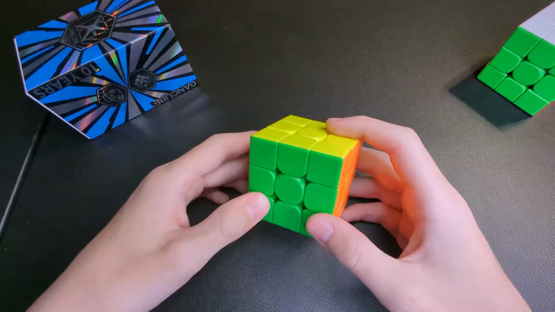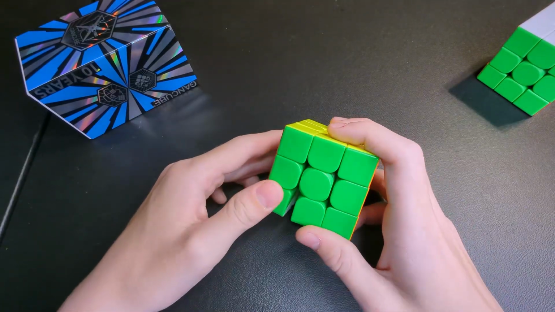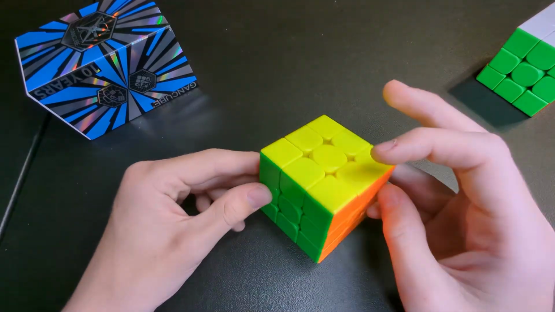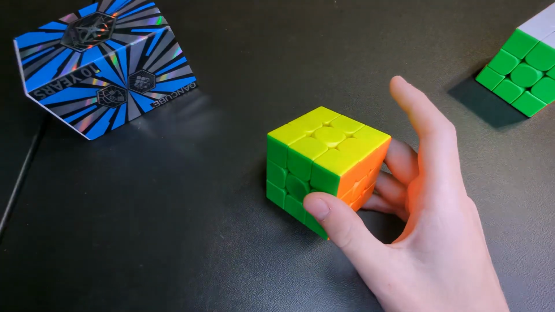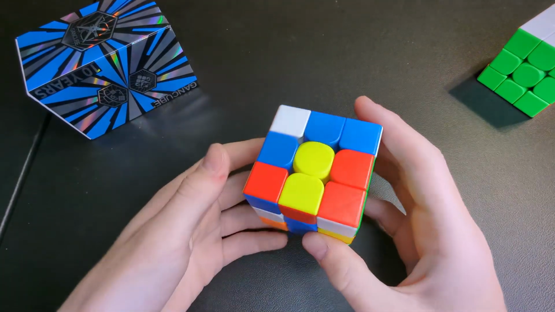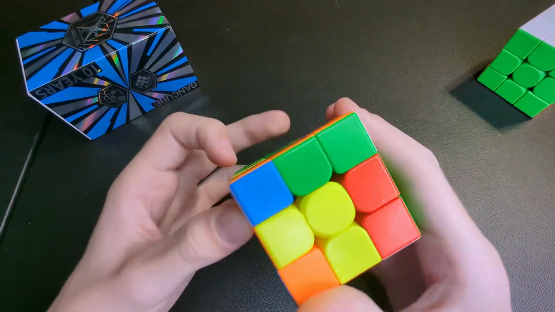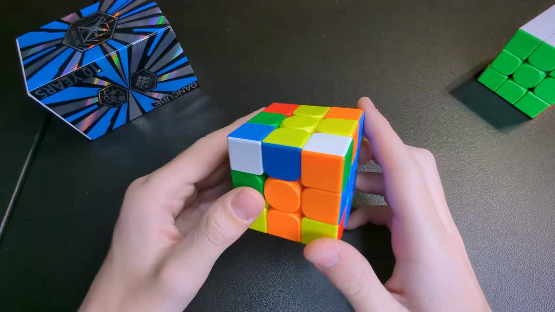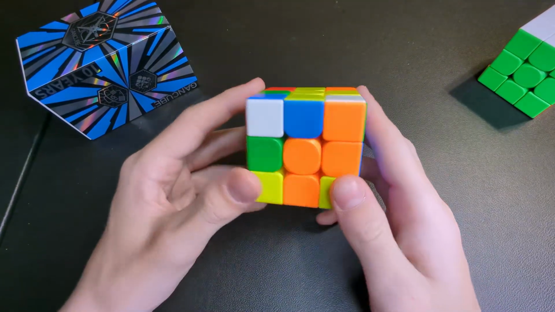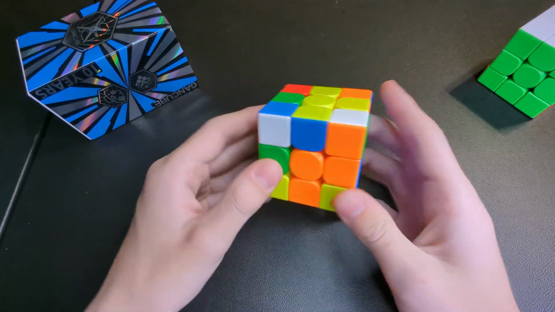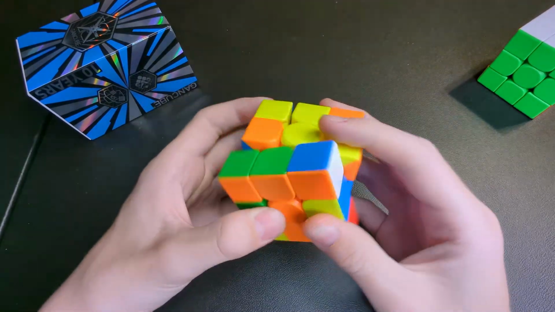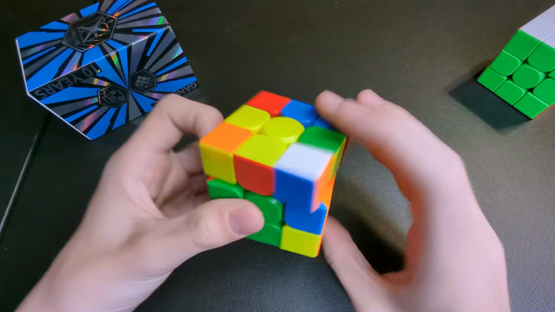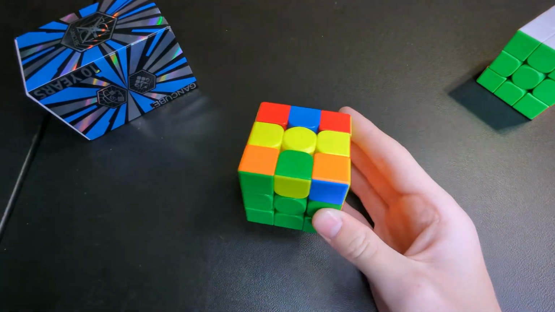Now, this isn't just a technique for having less rotations, it also helps with look ahead. Let me explain. So here's a very easy F2L, and watch this. I have two pairs in the back now, which means I can see both of my slots and pretty much all of my pieces. This makes look ahead significantly easier.